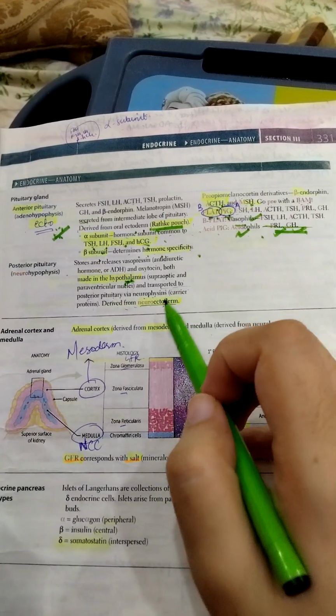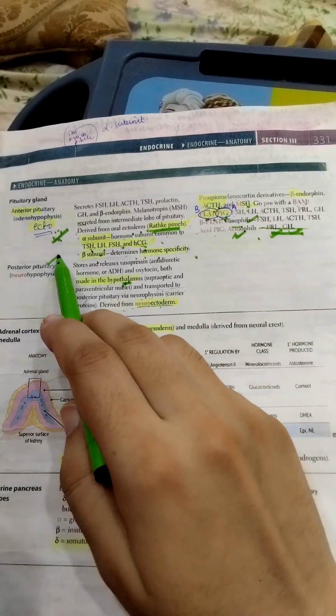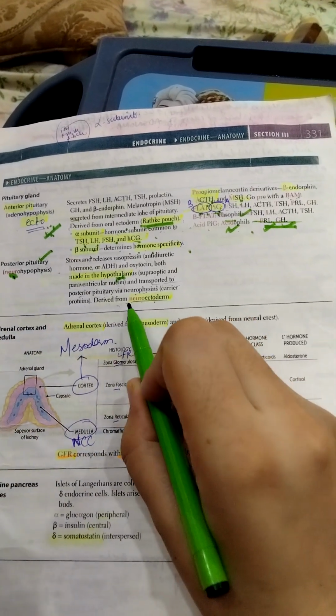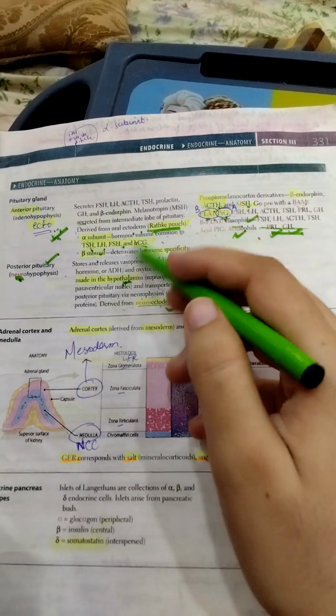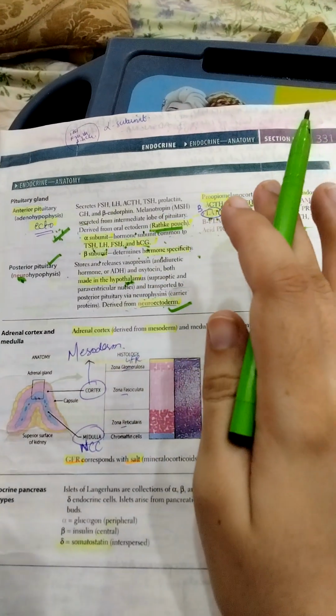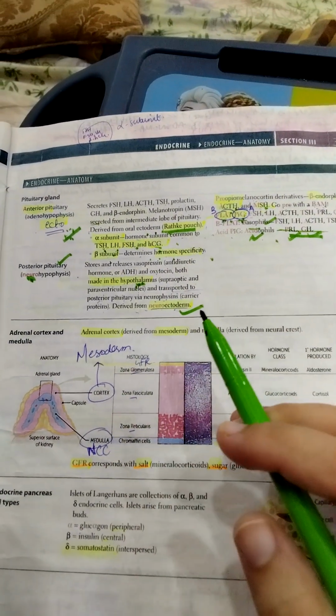These are basically the carrier proteins. And from where is this posterior pituitary derived? As it's neuro, whenever there's a neuro component, it's derived from neuroectoderm. Both are derived from ectoderm, but this is from neuroectoderm and this is from the Rathke's pouch, that is oral ectoderm, right? Okay, I hope till here it's clear.